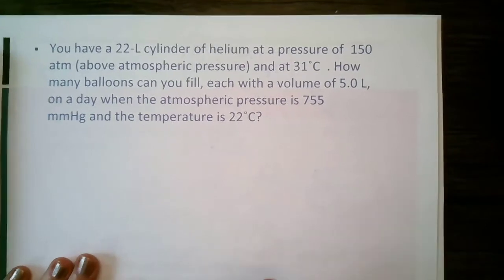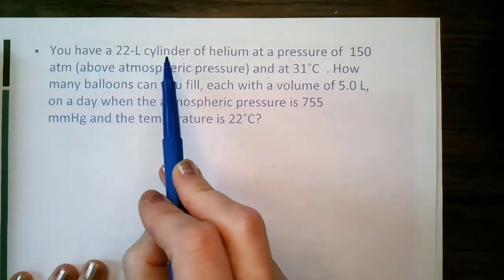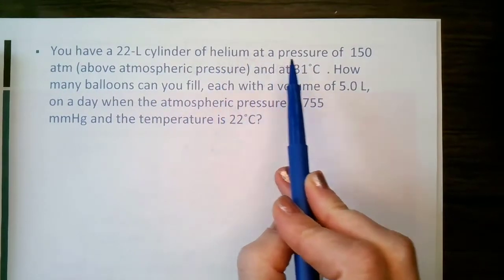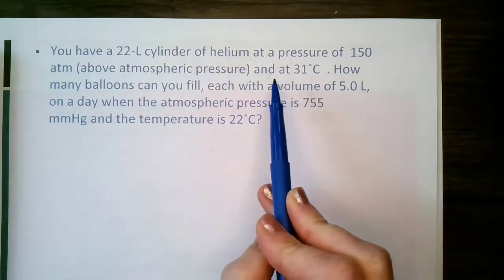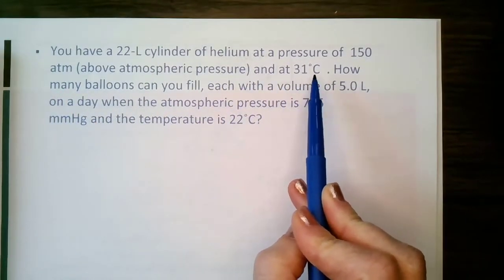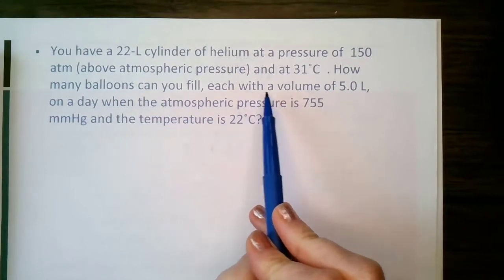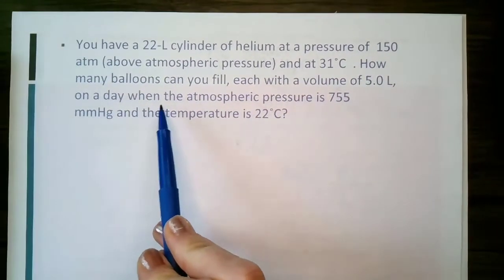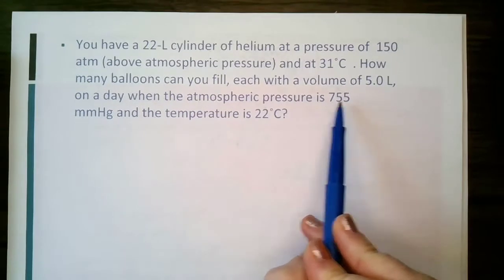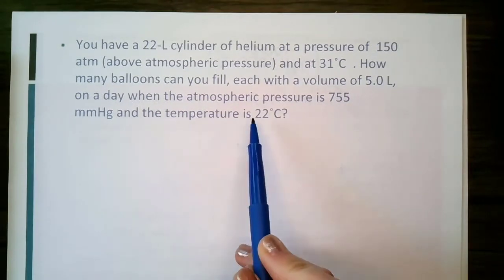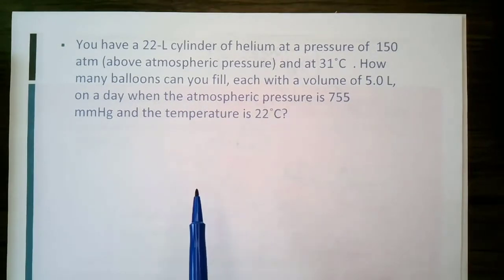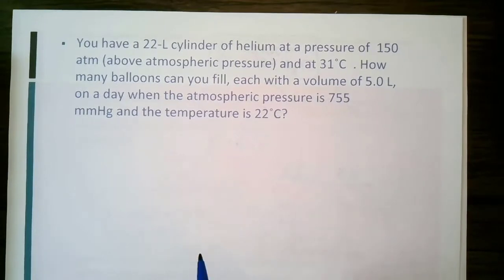Why don't you try to set this one up? If we have a 22-liter cylinder of helium at a pressure of 150 atmospheres and at 31 degrees Celsius, how many balloons can you fill, each with a volume of 5 liters, on a day when the atmospheric pressure is 755 millimeters of mercury and the temperature is 22? How would you go about setting that up? So pause the video here and see what you can find.